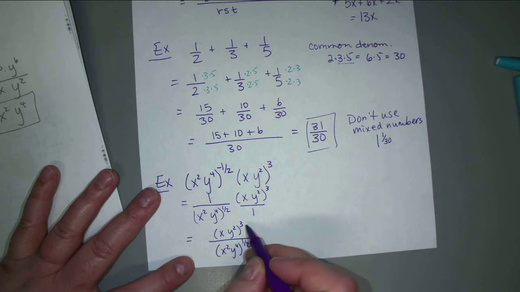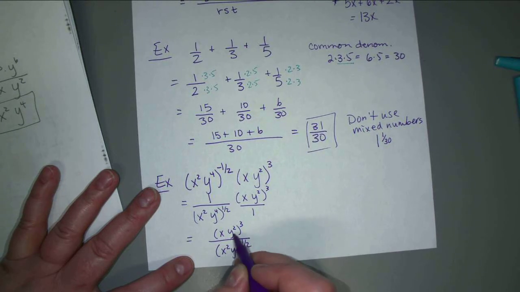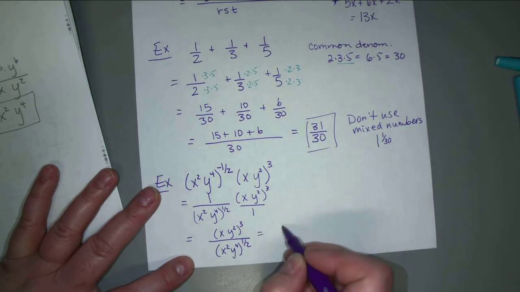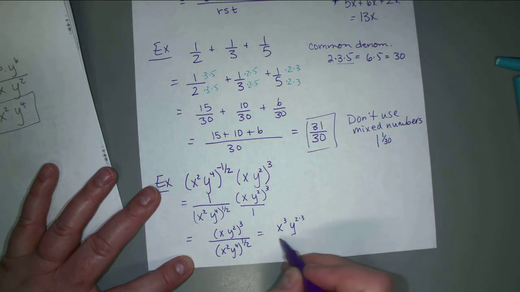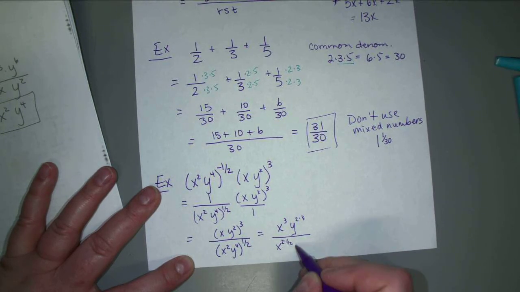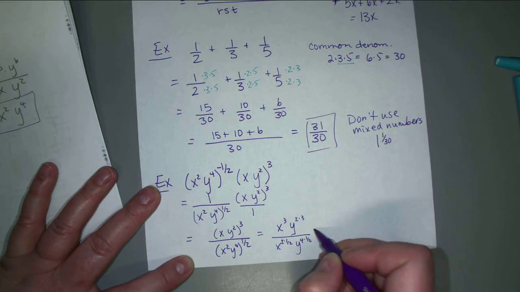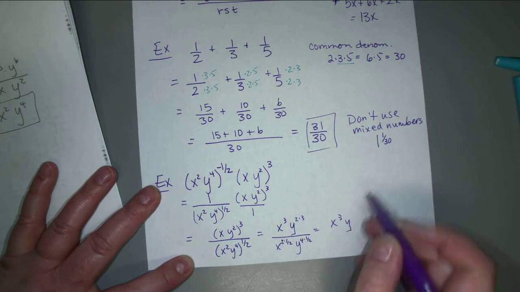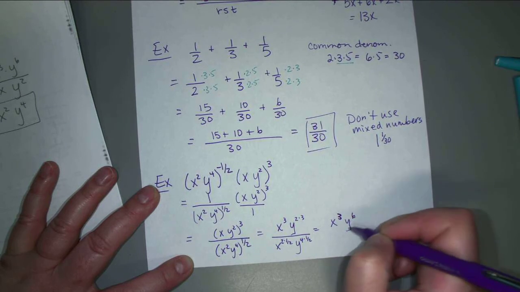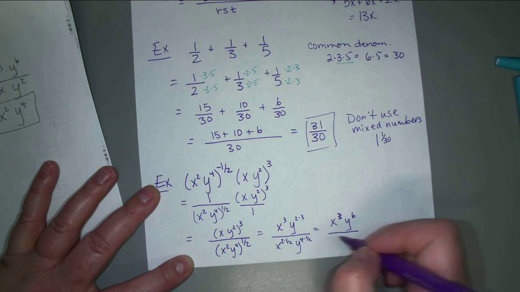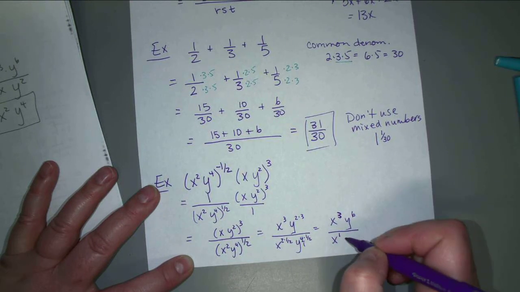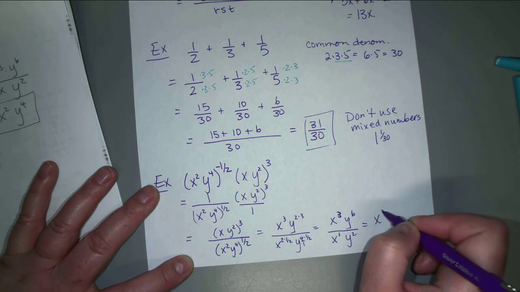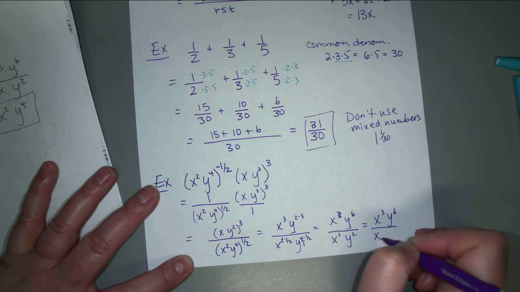Now, what you do, these are x times y, so that 3 applies to both. So you would say x cubed y to the squared times 3. You multiply the exponents. This would be x squared times 1/2, that's the 1/2 power, and y to the 4 times 1/2. That would be y to the 6. 1/2 times 2 is 2 over 2, which is just 1. 4 over 2. 4 over 2 is 2. So we have x cubed y to the 6 over xy squared.